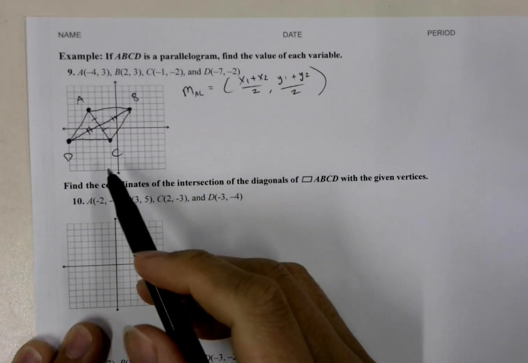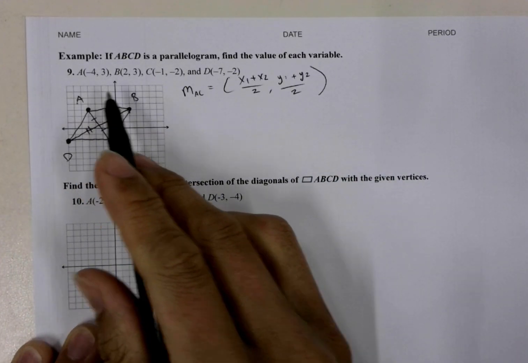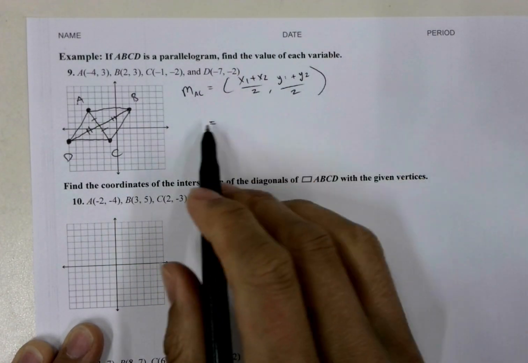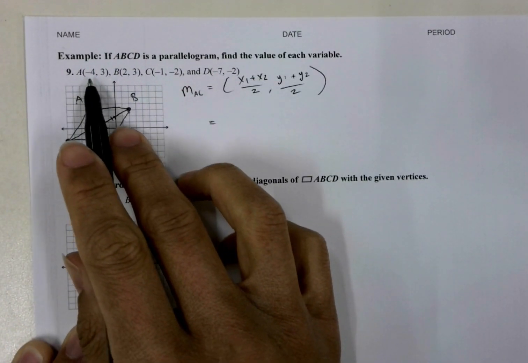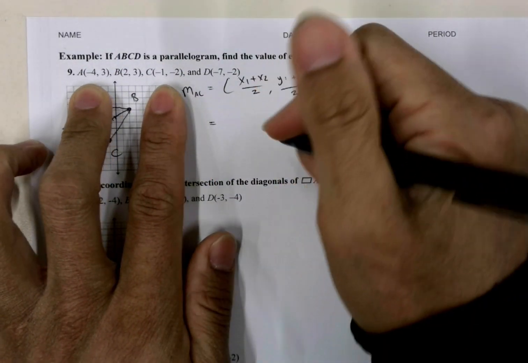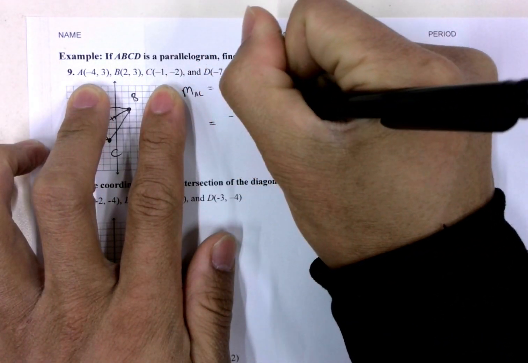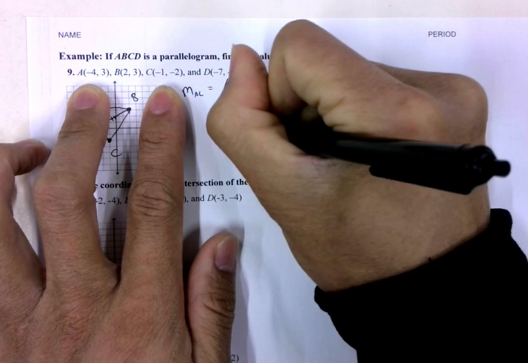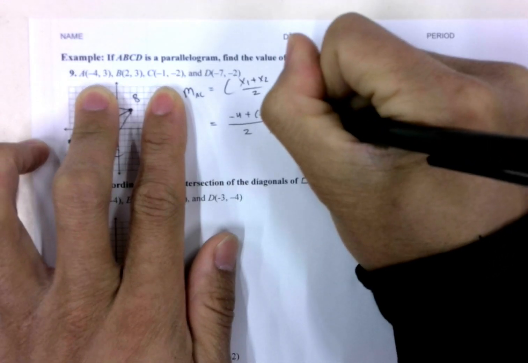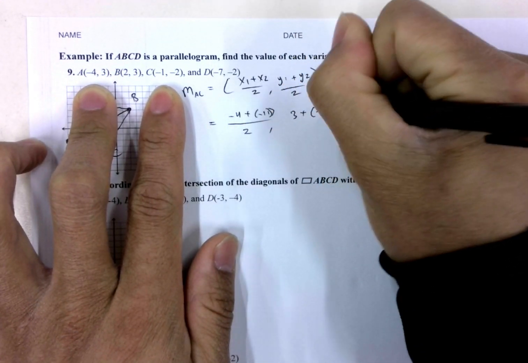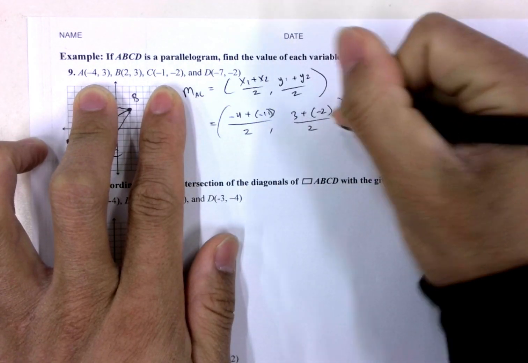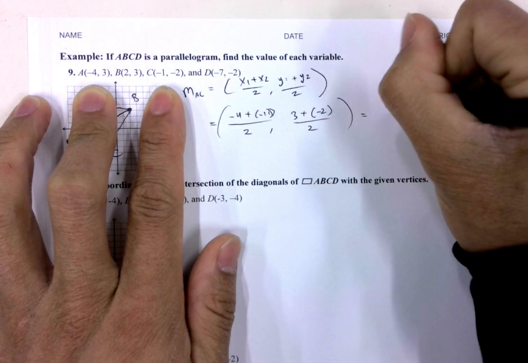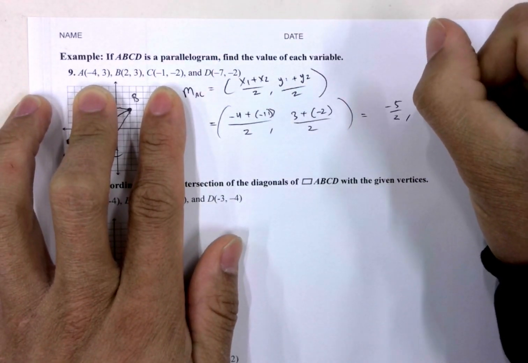All right, so let's go ahead and plug in the coordinates to find the intersection of the diagonals. We have A and C, those are those two points. So we'll do -4 plus -1 over 2, and then 3 plus -2 over 2, like so. And then what is that equal to? It's -5 over 2, and then 1 over 2.